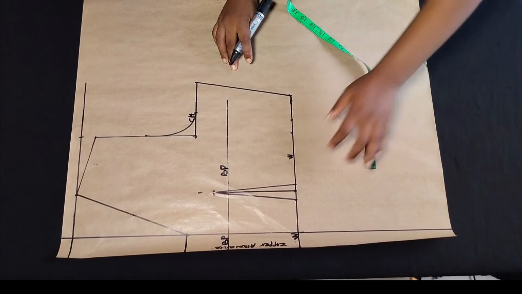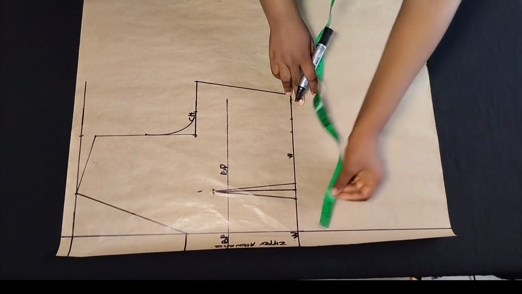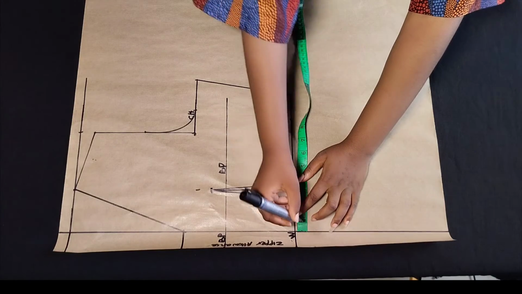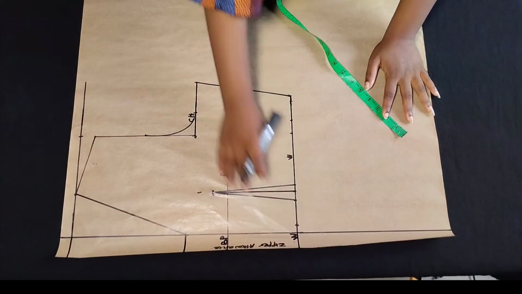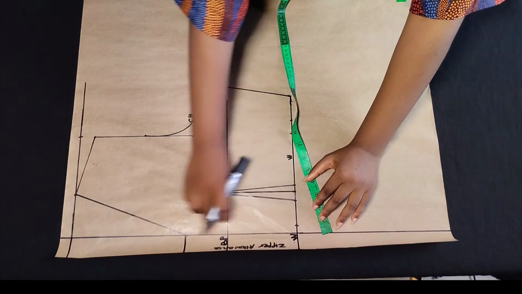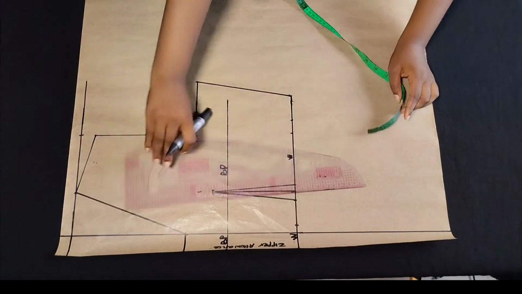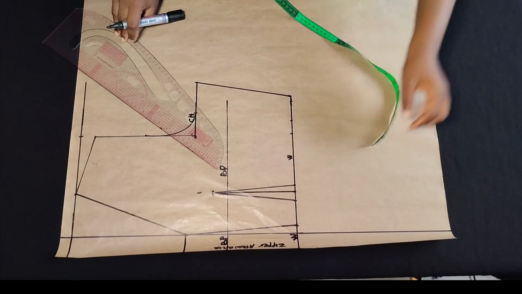So now we'll go to this waist area, and we'll mark half an inch inward, half inch like that inward, and we will connect it to meet our neckline where my V neckline ends. This is just to help me eliminate zip puckering. We don't want some folds at the back of our dress.